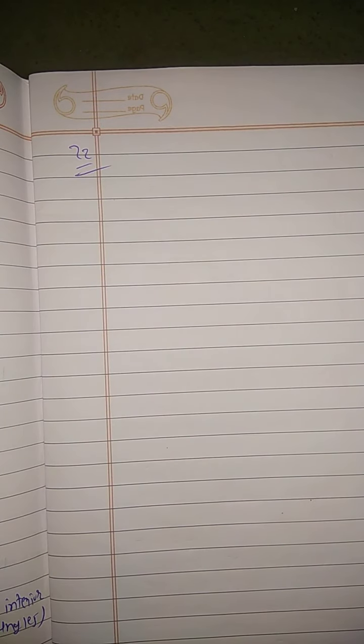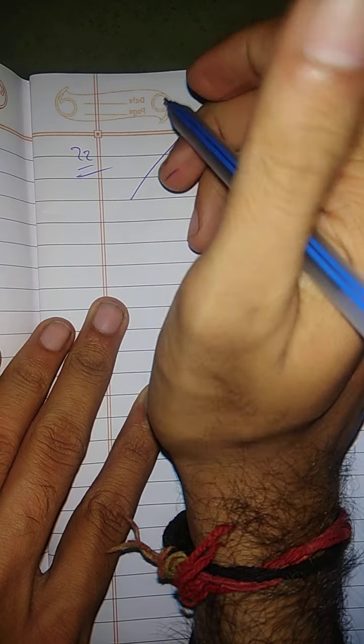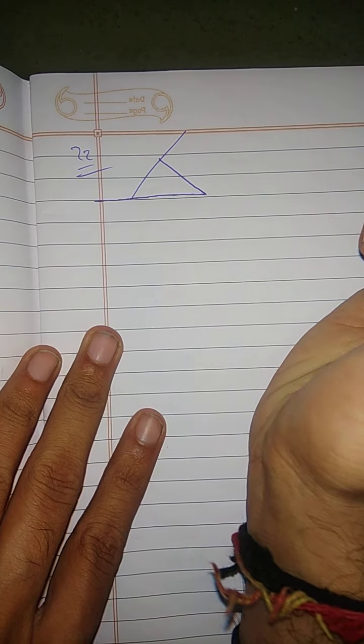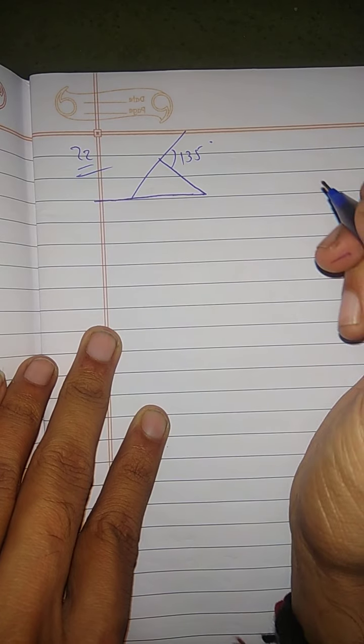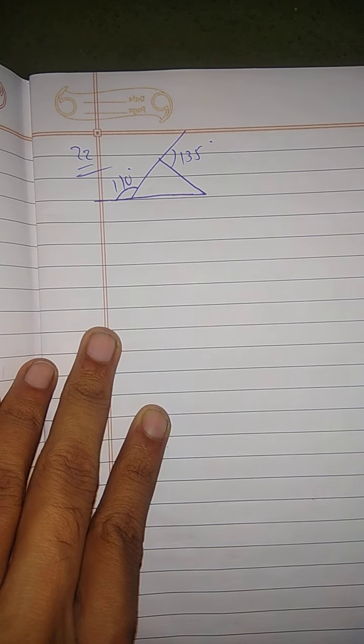After that, question number 22. Here we have one figure. This angle is 135. Here this is 110.